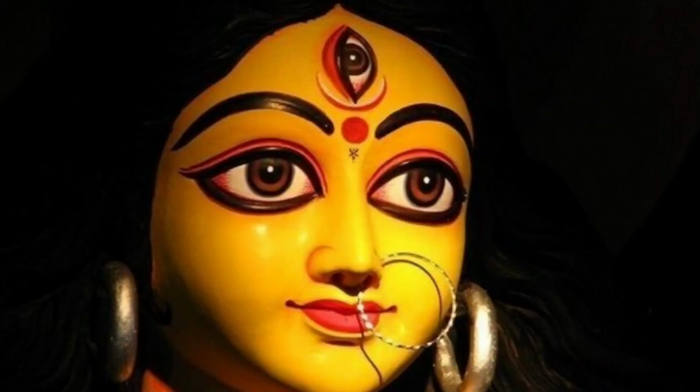The red color denotes the rajasic mode, the mode of passion. The white color denotes sattva guna, the mode of goodness, and the black color denotes tamas guna, the mode of ignorance. So sattva, rajas, tamas, these 3 modes of nature are denoted by the 3 colors in Ma's eyes.